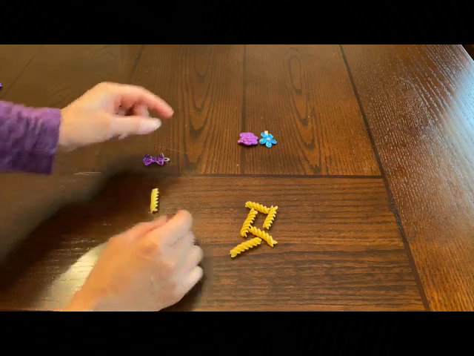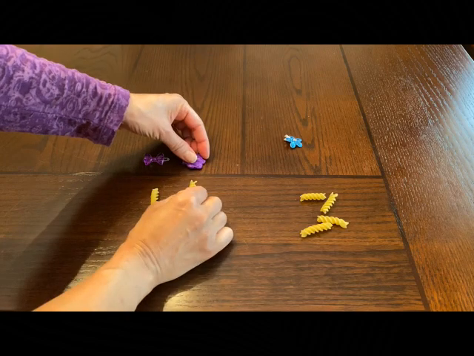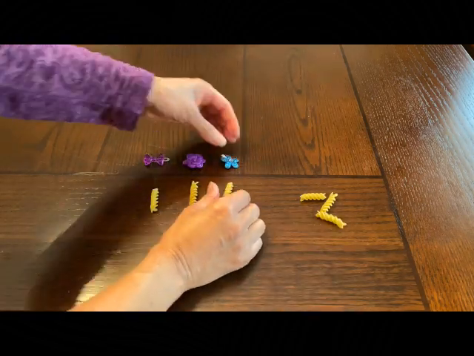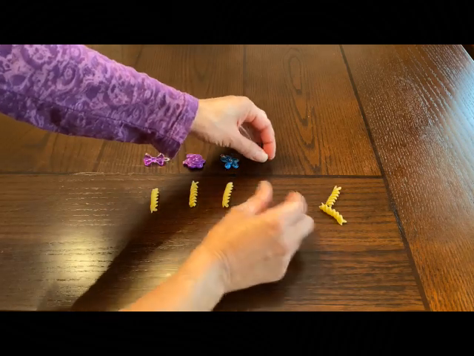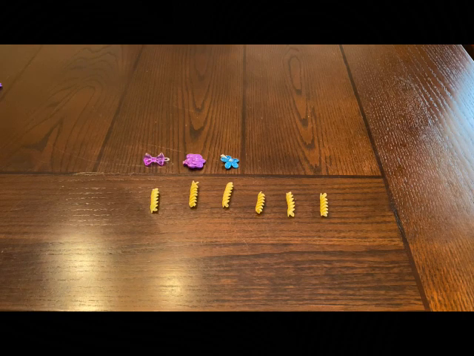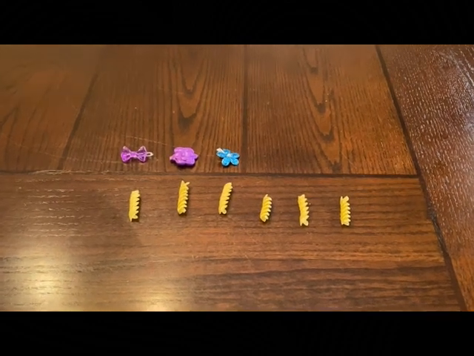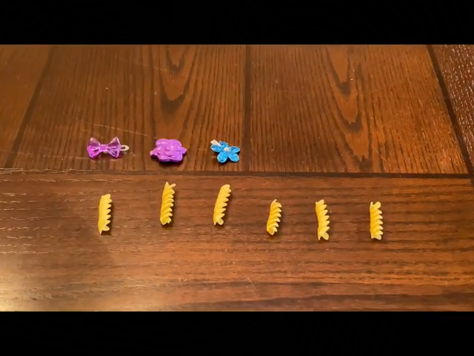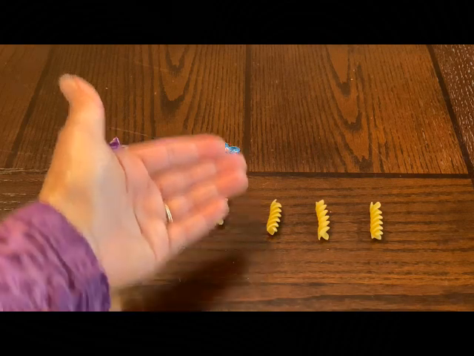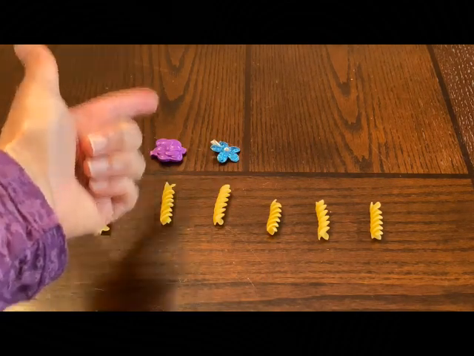So these two are partners. These two go together. These two go together. No partner, no partner, no partner. Look very closely. Which group is greater? Oh, that was super easy. The noodles are greater than the barrettes.